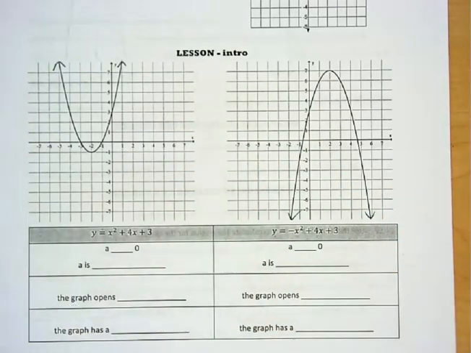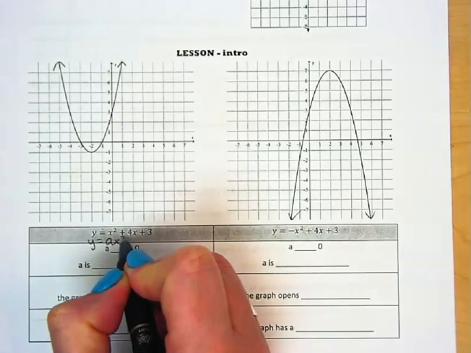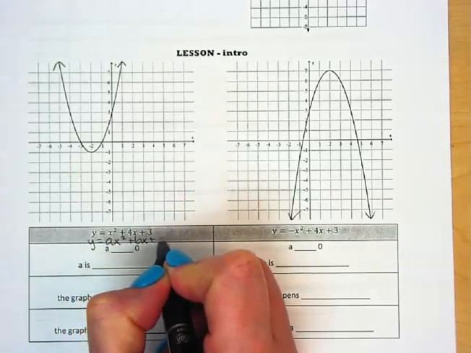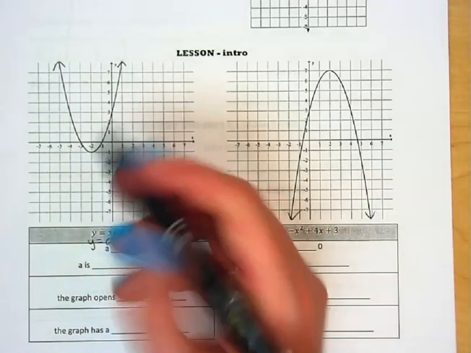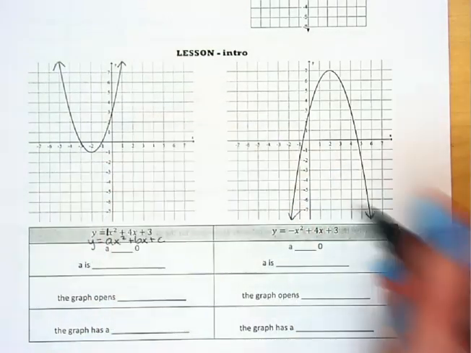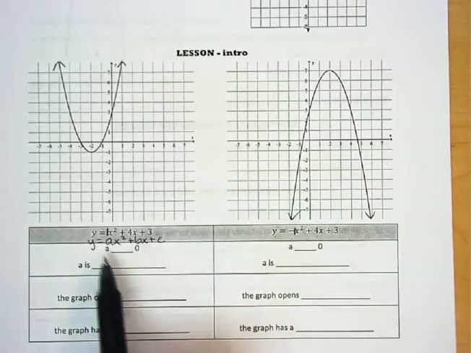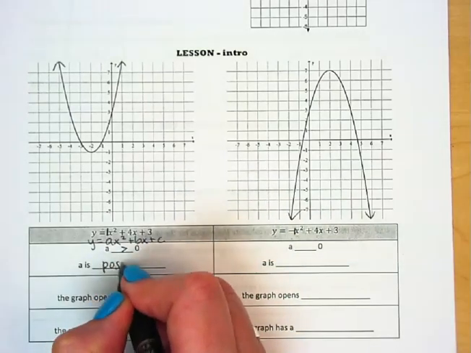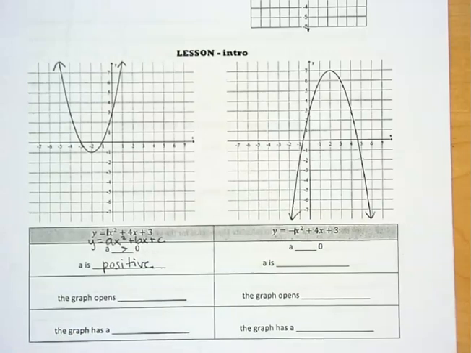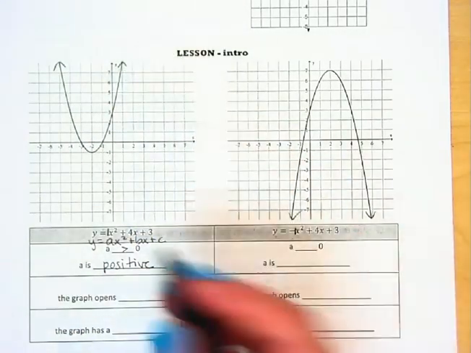graphs. And when I say that the a value is positive or negative, remember what I'm talking about is when compared to our general standard form, ax squared plus bx plus c. In this equation, the a value is 1, and in this equation, the a value is a negative 1. And when the a value is positive, meaning it's greater than 0, then we get this behavior of the graph. We call this opening upwards.